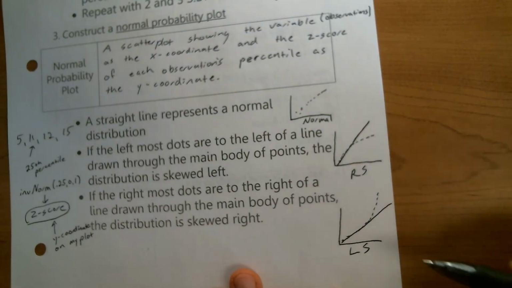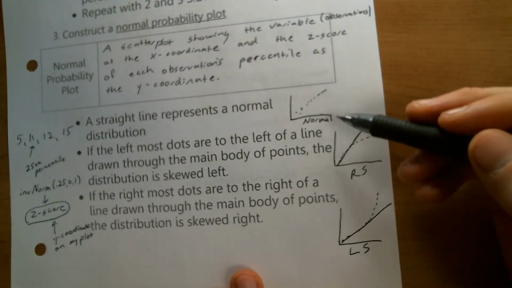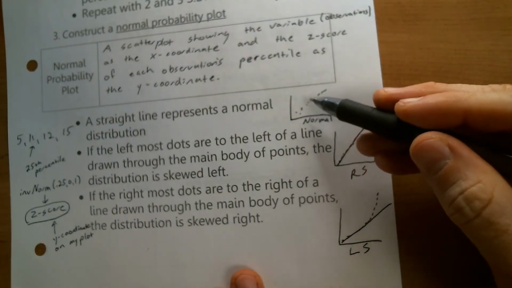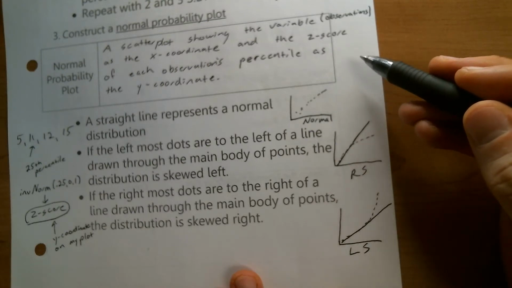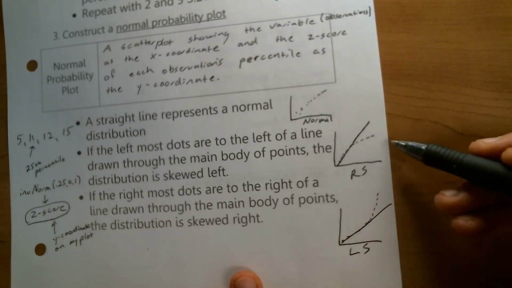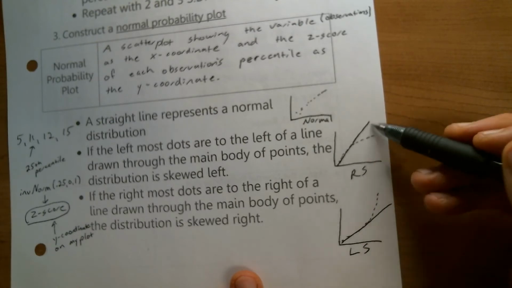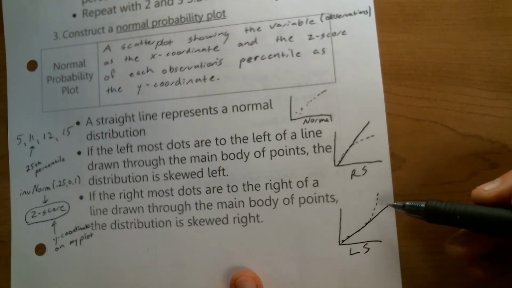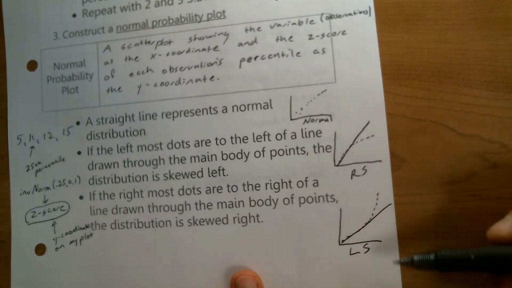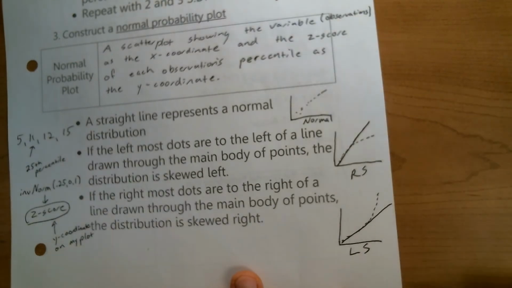Again, we're going to take a closer look at this later in the notes, but this is the general idea. If they're relatively in a straight line, that's going to represent a normal distribution. If they're off to the right of the main line, it's going to be right skewed. If they're off to the left of the main line, they're going to be left skewed. And we'll talk a little bit more about why this would happen later on in the notes.